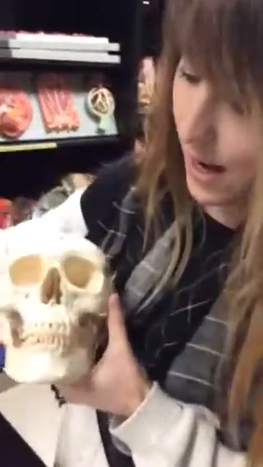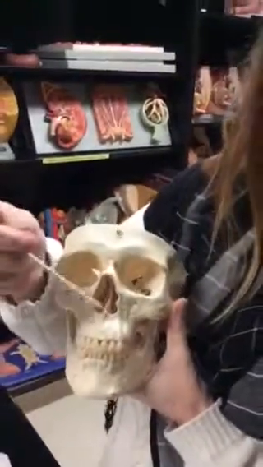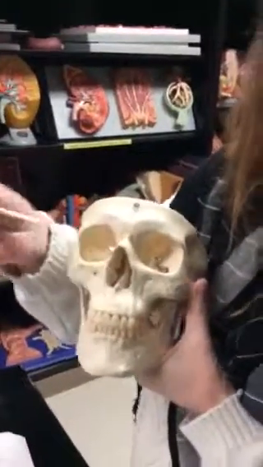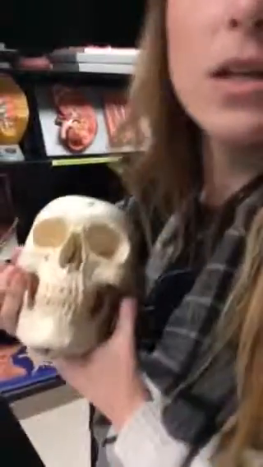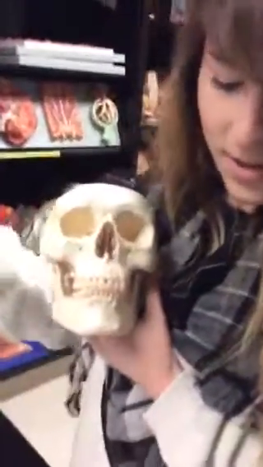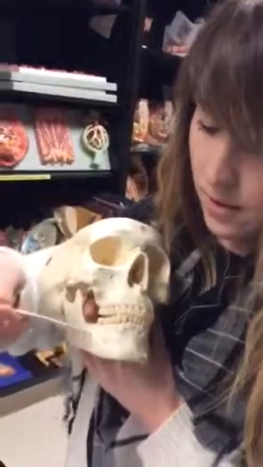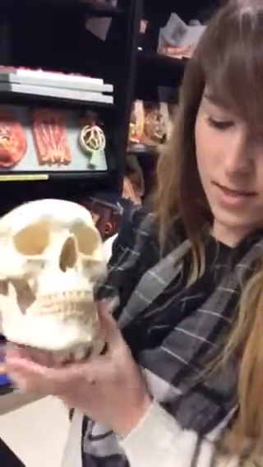So, continuing on with one last nose bone, there's the vomer bone right here. Nasal bones. Then moving on to the jaw, here, all of this is the mandible.